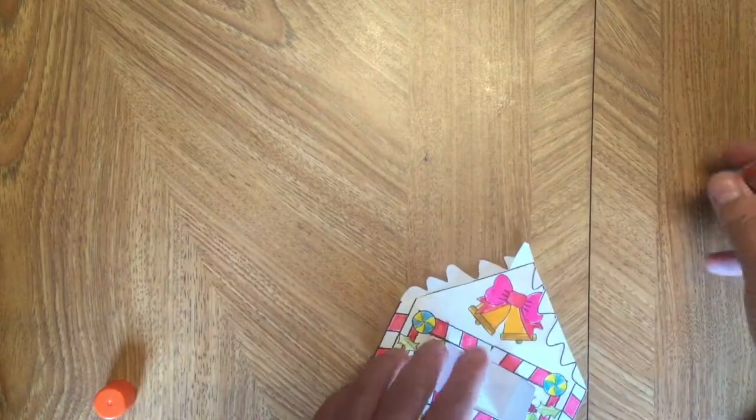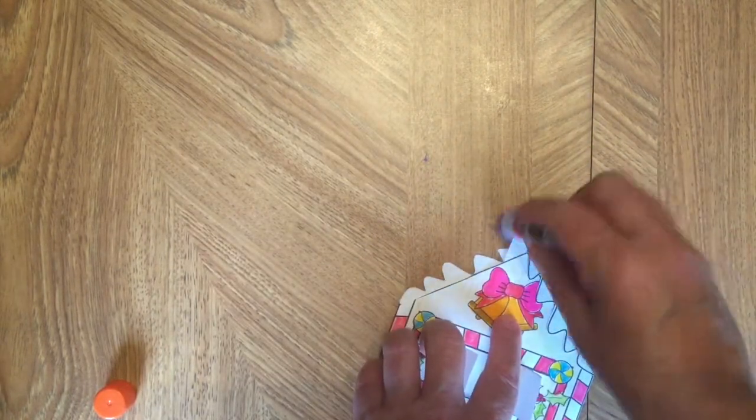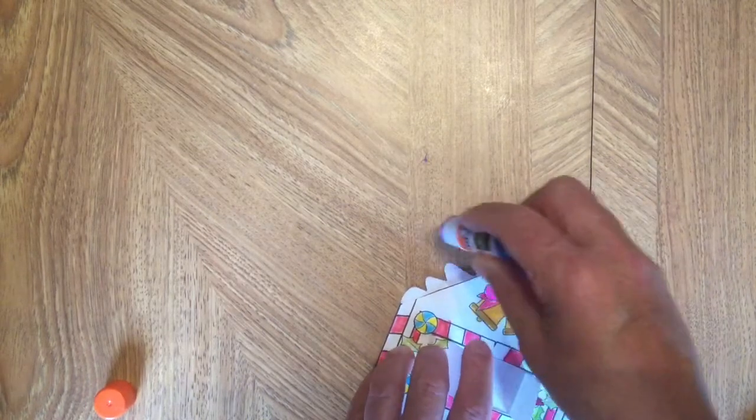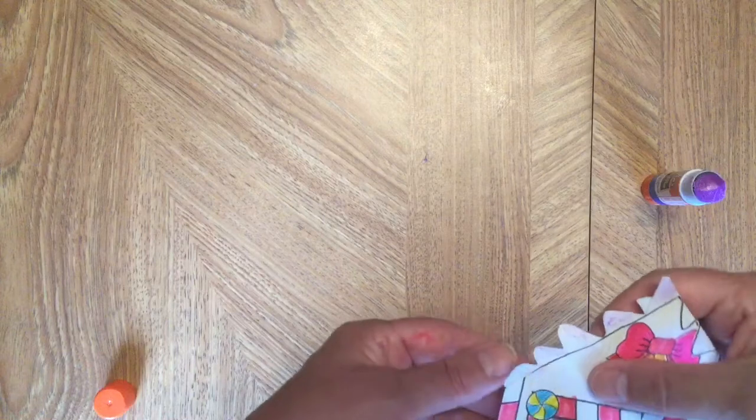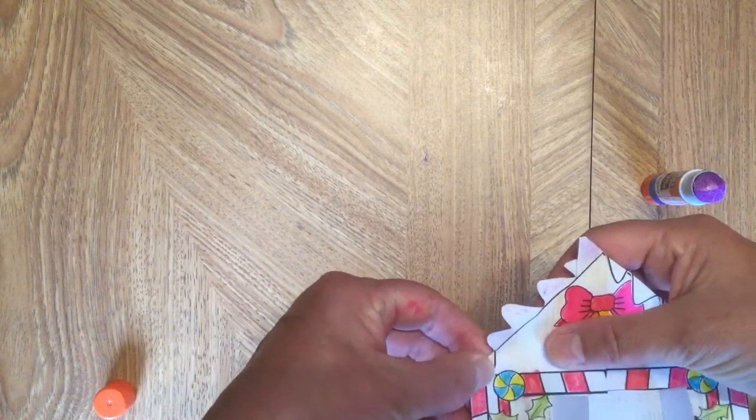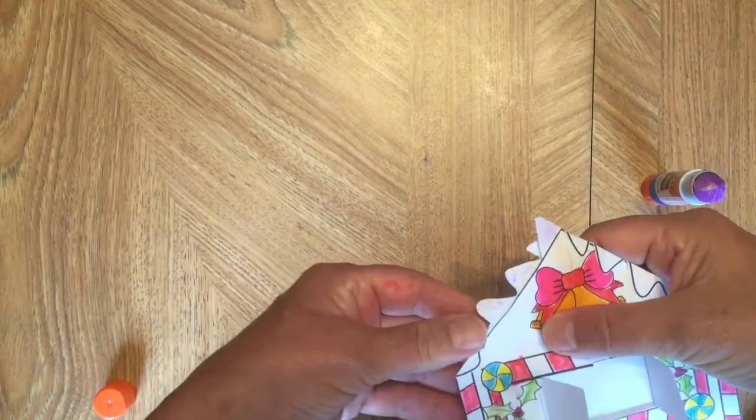I'll do the same on this side. Put some glue on there. Just fold them over.